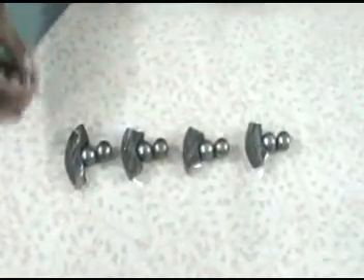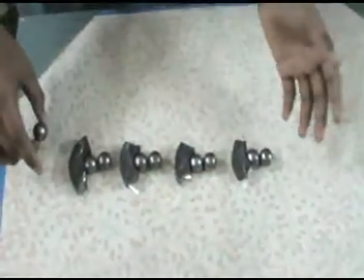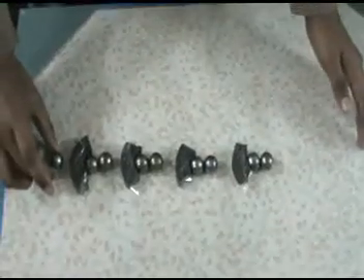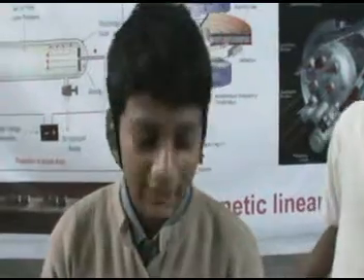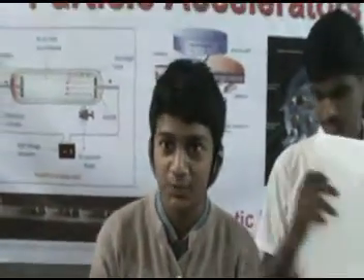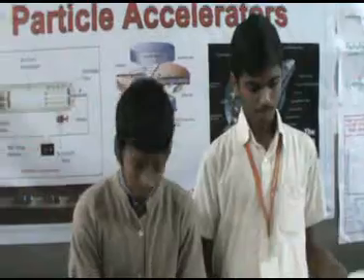Here we are using only some force and creating more amount of effort, or we are producing an acceleration in the final body. I am not providing any force, but the final velocity increases. This is because due to the attraction of this magnet, some kinetic energy is produced, and it is transferred to this bearing, and due to this position, some potential energy is produced.